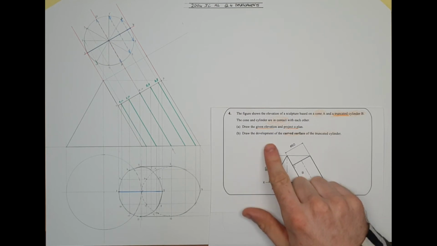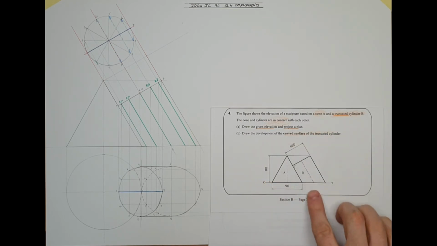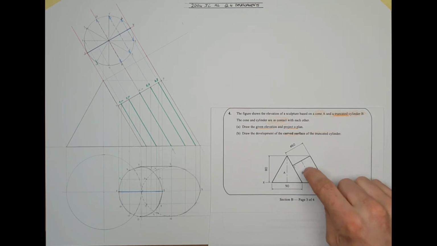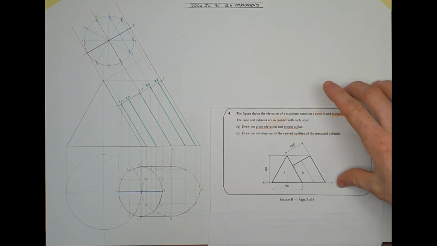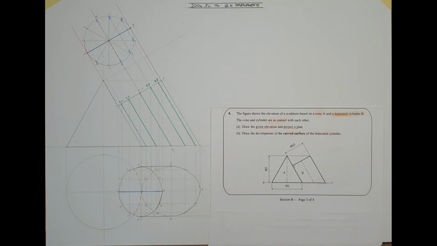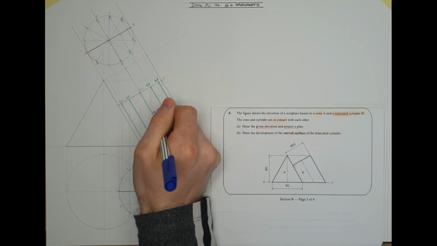Part B, draw the development of the curved surface of the truncated cylinder. That means there's no need for a base on it or a top on it or anything like that, because they're flat surfaces. The curved surface is this whole surface that wraps around the object. First of all, I want to recognize the axis of the object, and this is a right object, so there's my central axis through the object.